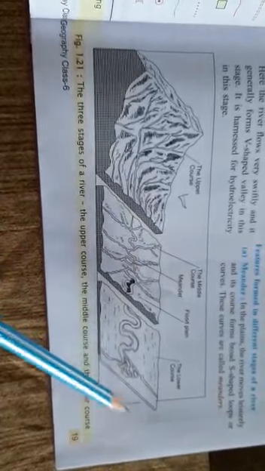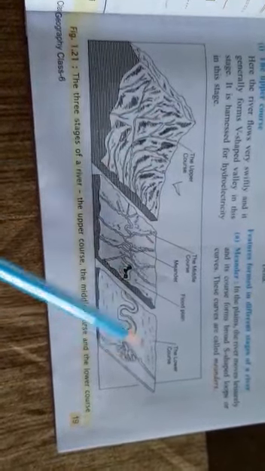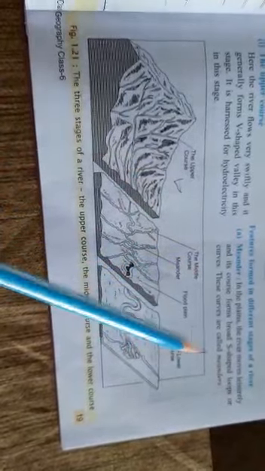When it reaches the end point and meets the ocean or a sea, that is known as the mouth of the river. As it travels from where it originates to its ending point, the mouth of the river, it comes across three stages, that is the upper course, the middle course and the lower course.